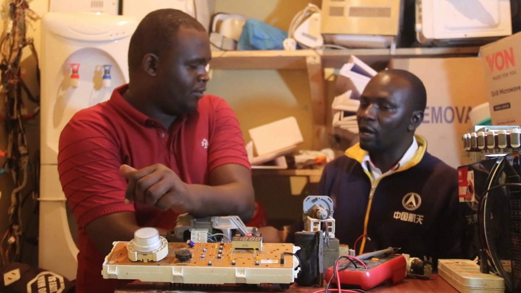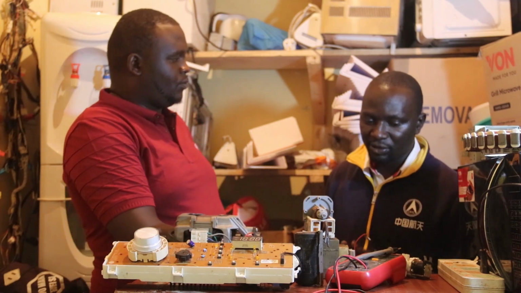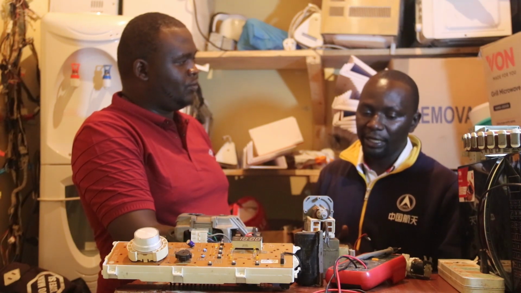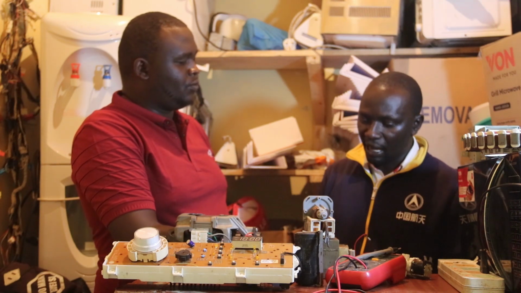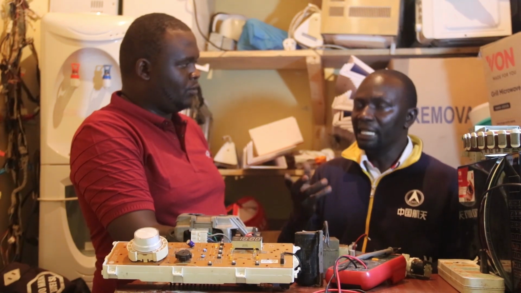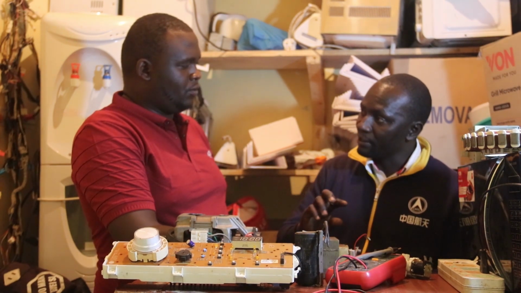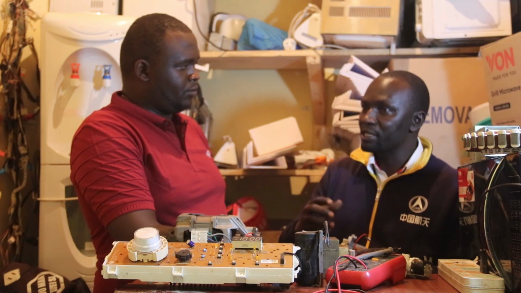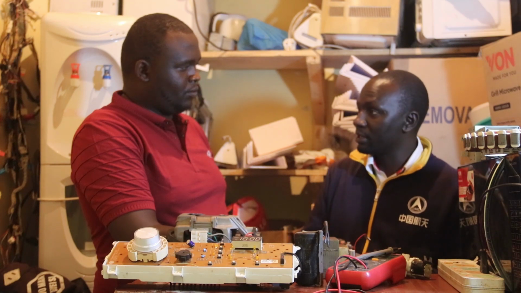To sort out drainage issues, you just open a lid outside the machine, then check exactly where the problem is or what is blocking the drain pump. For the valve, I had already mentioned, you just need to check the filter.